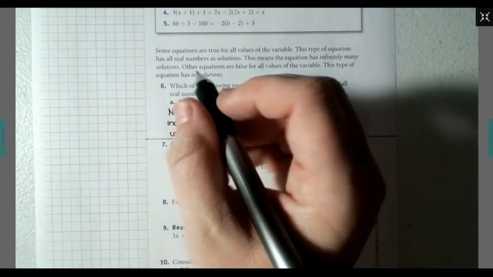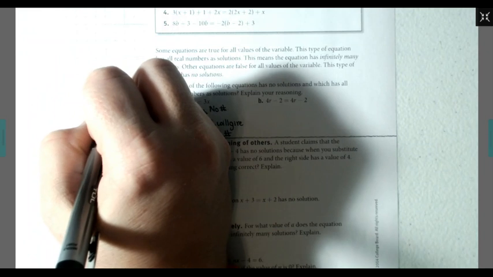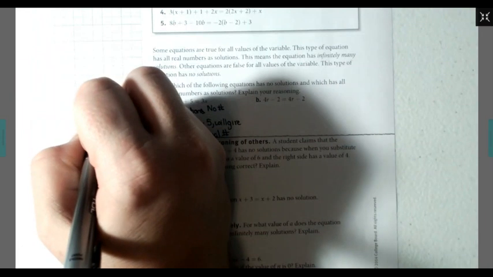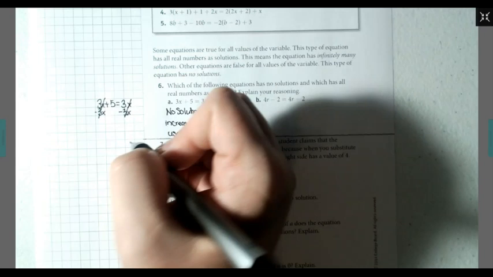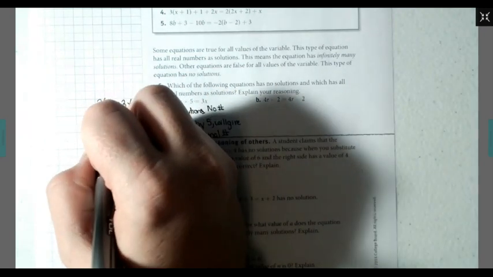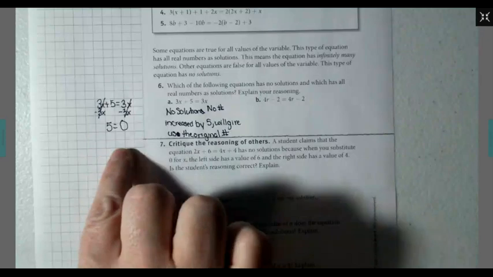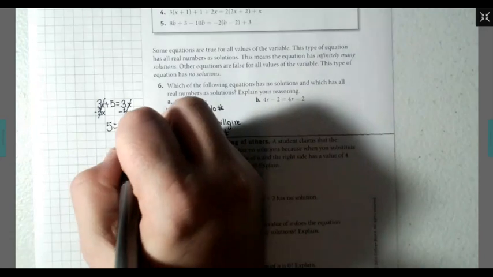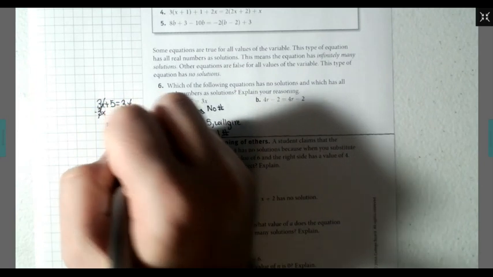If we would have actually simplified this, we would have had 3x plus 5 equals 3x. And remember earlier they did the subtraction property, so we would have subtracted 3x from both sides. These would cancel out, and I'm left with 5 equal to something that canceled out to 0. True or false? That's false. Which helps me go back to verify that this is a no solution.